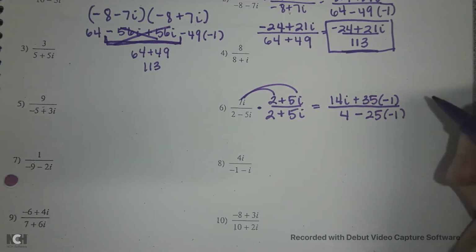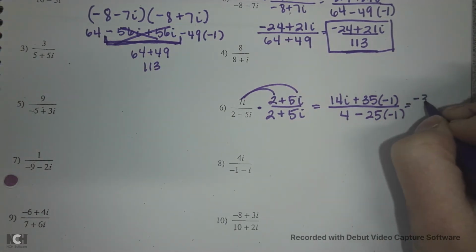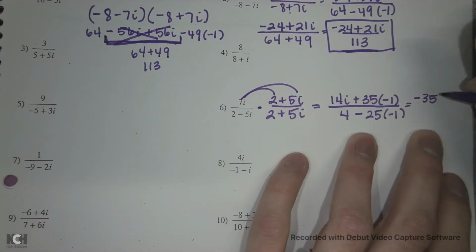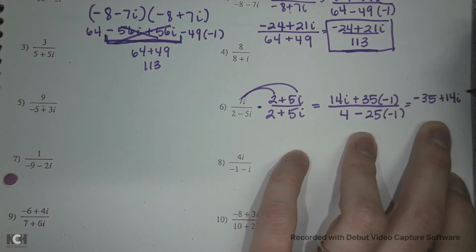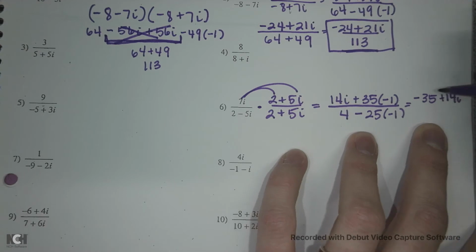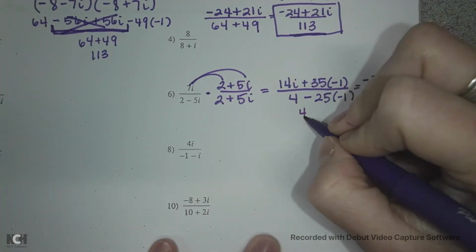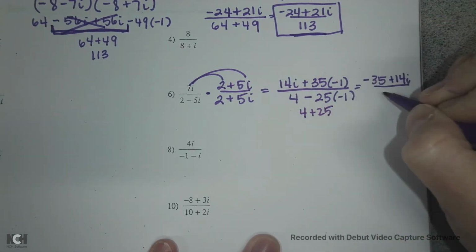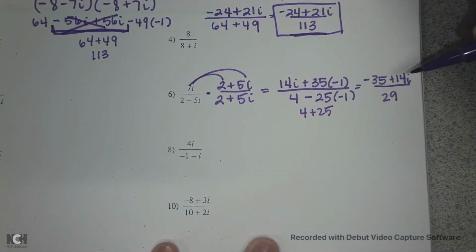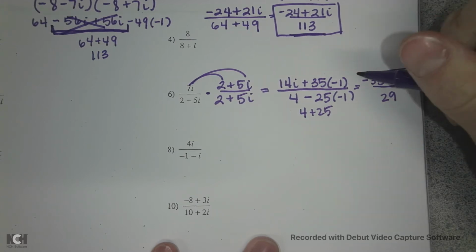Then we can simplify. On the top, we've got negative 35 plus 14i. Notice that I rewrote it, so it was my real piece and then my imaginary. And then on the bottom, I really have 4 plus 25, which is 29. I don't have any greatest common factors between 35, 14, and 29, so we are all done.